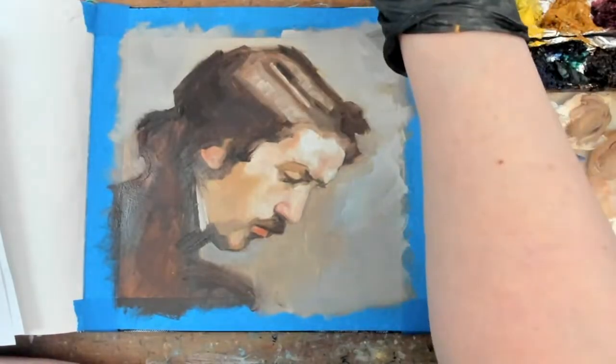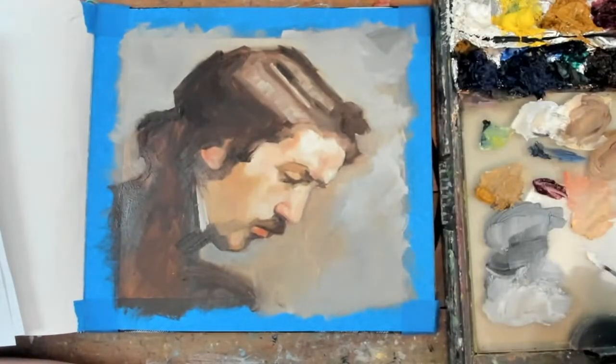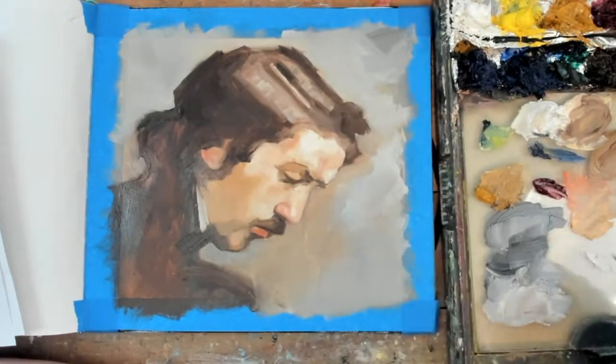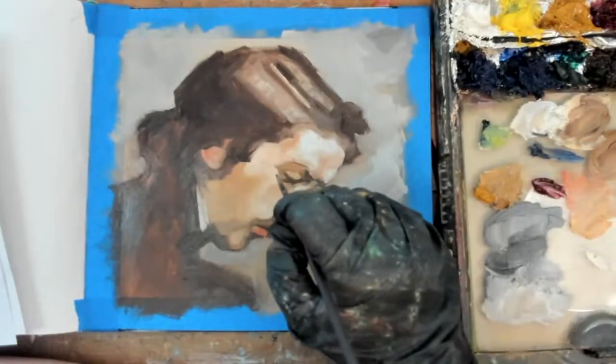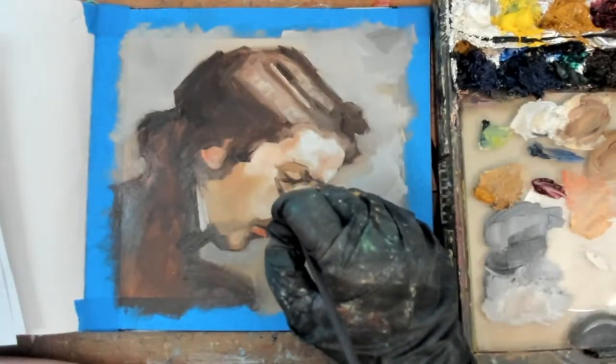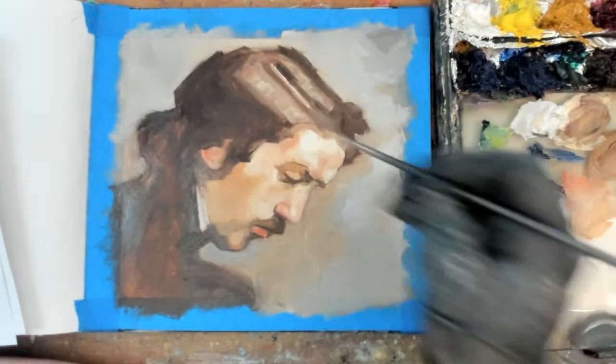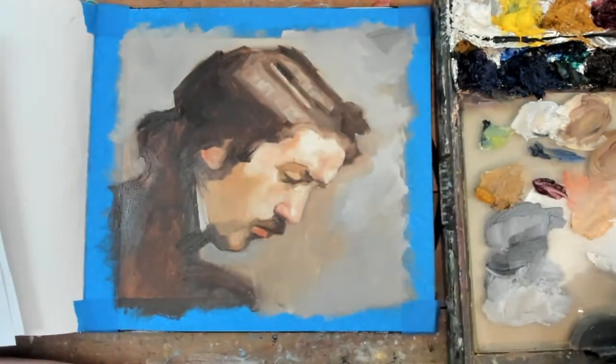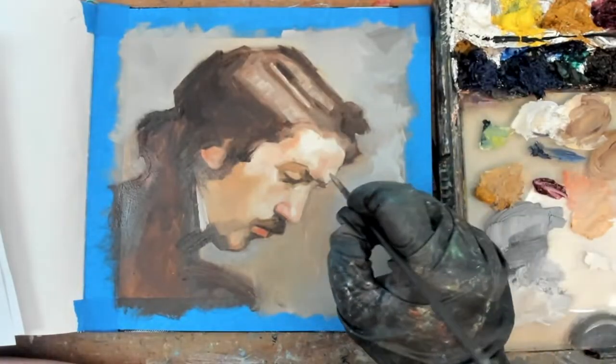Putting in a little bit of the really light areas with the fresh white.